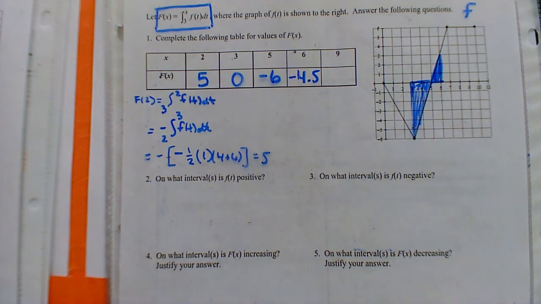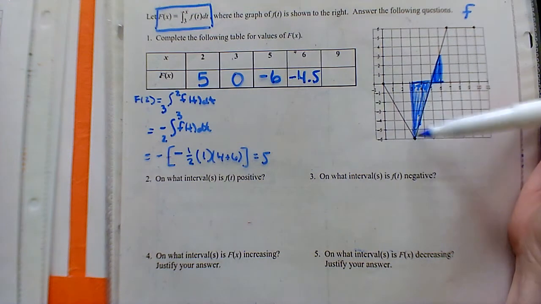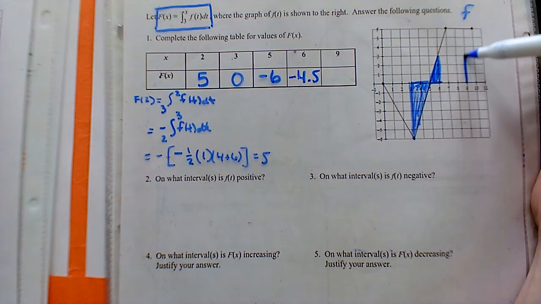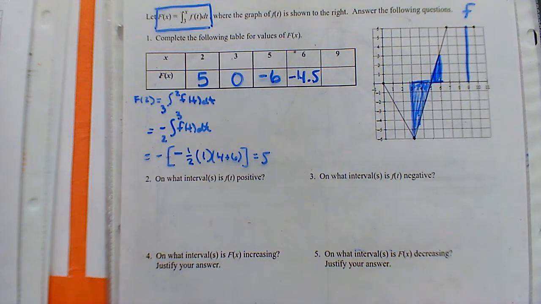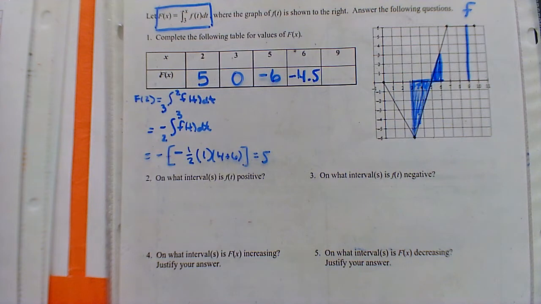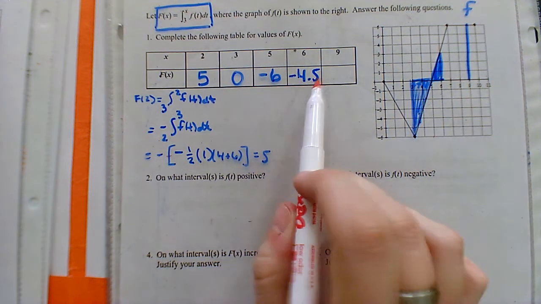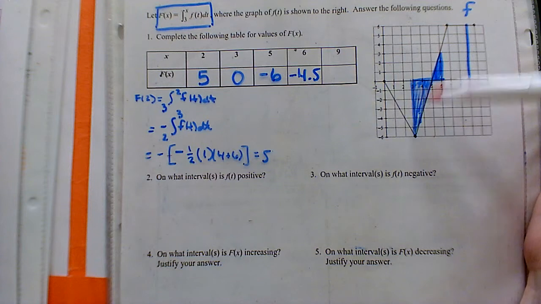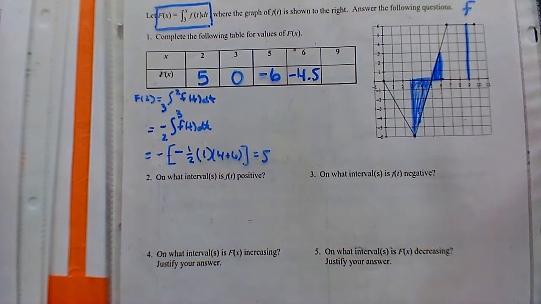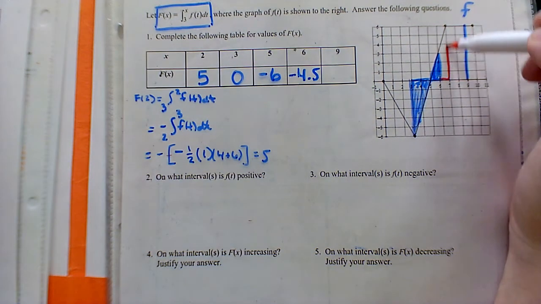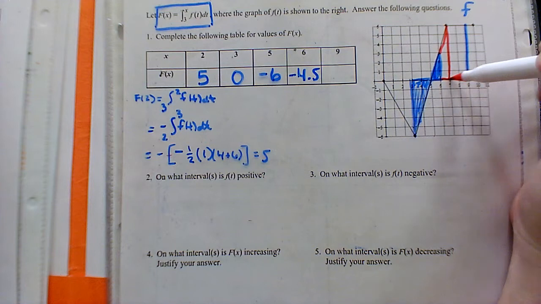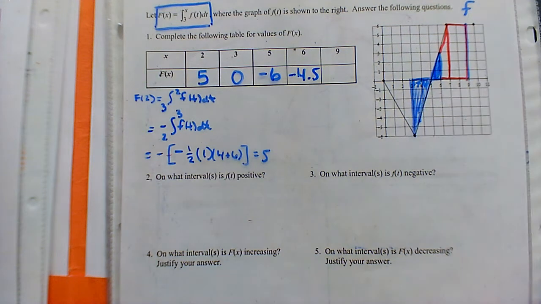And for the next one, if we plugged in 9, we want the area from 3 all the way out to 9. So, let's see. Maybe I'll color this a different color. We got to take this -4.5 that we have so far, which is the area of the blue pieces, and we got to add a trapezoid, looks like, and then another rectangle.